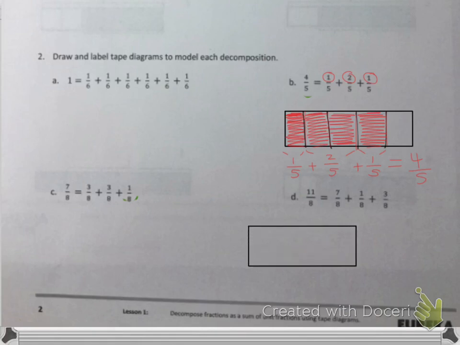So let's make a tape diagram because it looks like it's an improper fraction, okay, an improper fraction. So we are going to continue this. So let's do it. So our denominator is 8ths. So that means we're going to cut this tape diagram into 8ths. 1, 2, 3, 4, 5, 6, 7, 8. All right, perfect. And we are shading in 7.